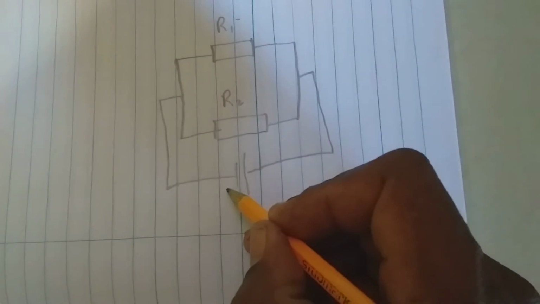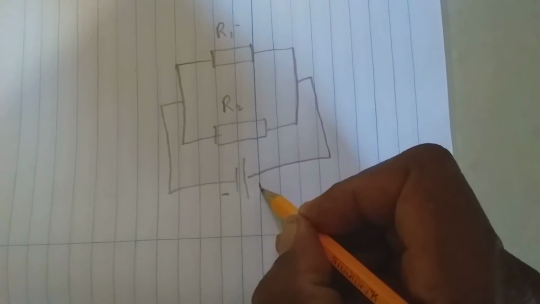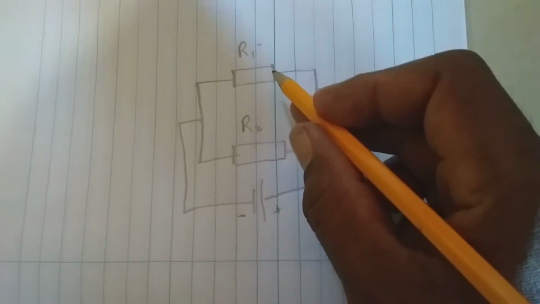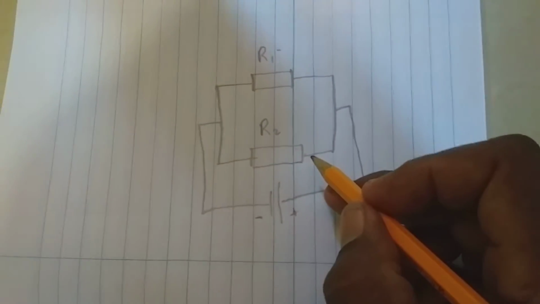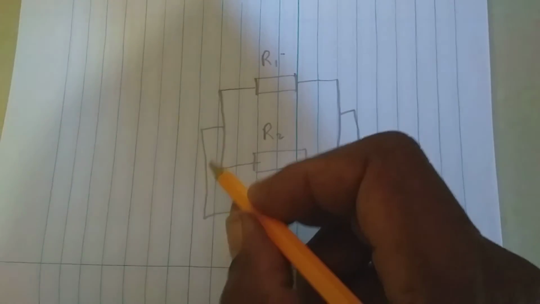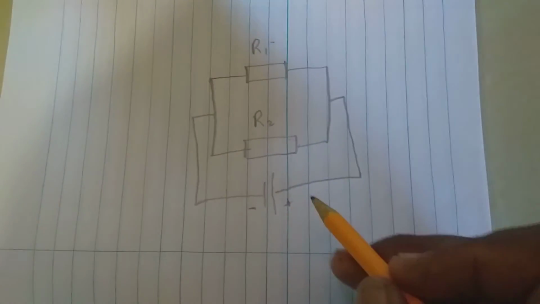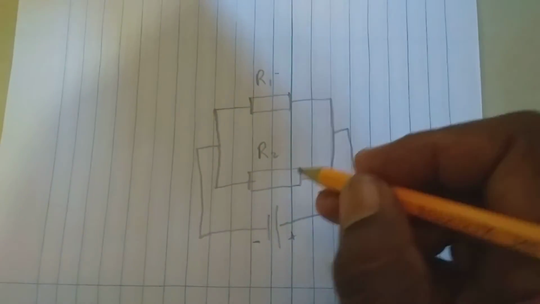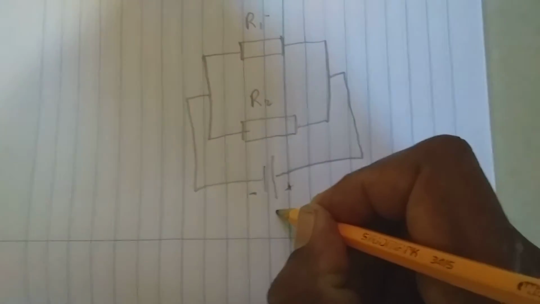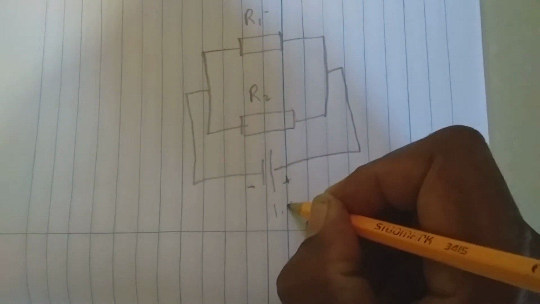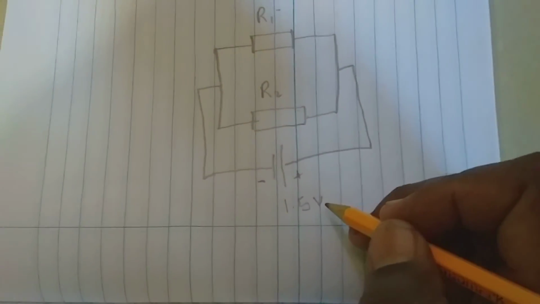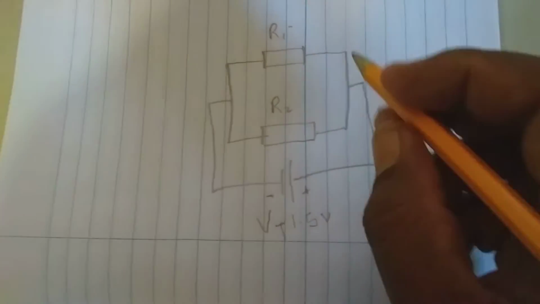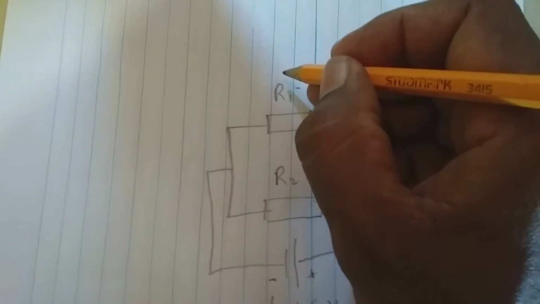And say this is the negative side of the battery. On the positive side of the battery, we also have the wire connection directly to R1 and directly to R2. So because we have direct connection on the negative side to R1 and R2, and direct connection from the positive side to R1 and R2, whatever voltage the battery has, say the battery is 1.5 volts for argument's sake. So the total voltage of the battery is 1.5 volts. This 1.5 volts is available at R1.